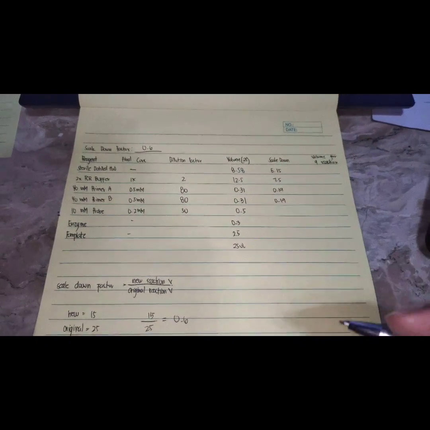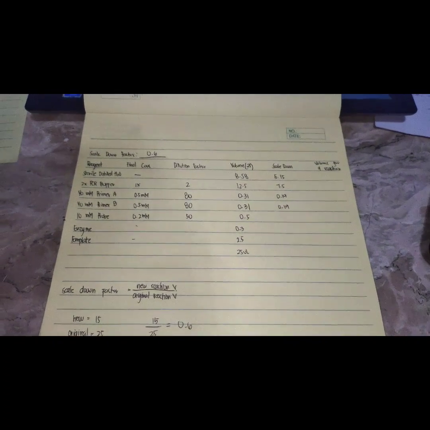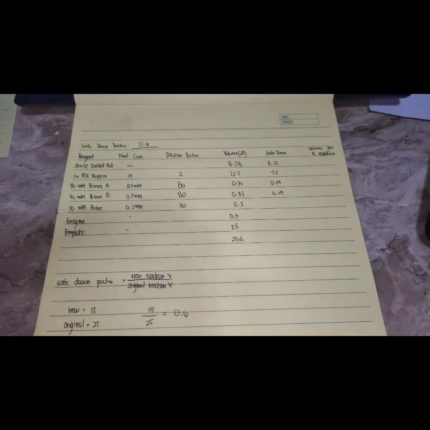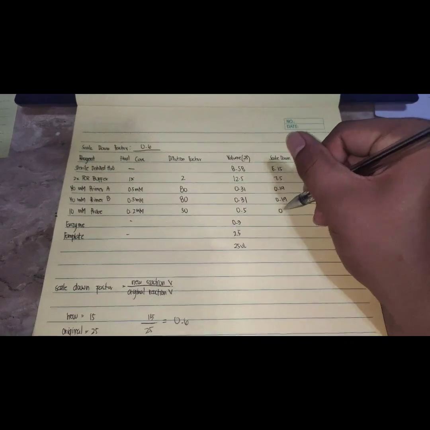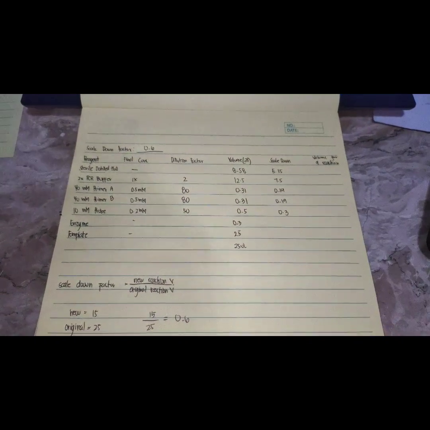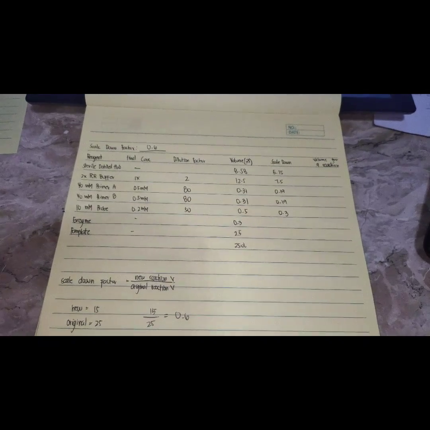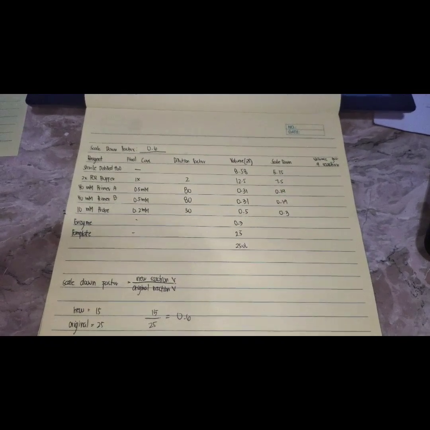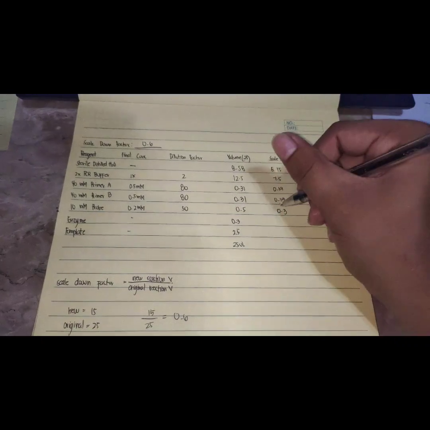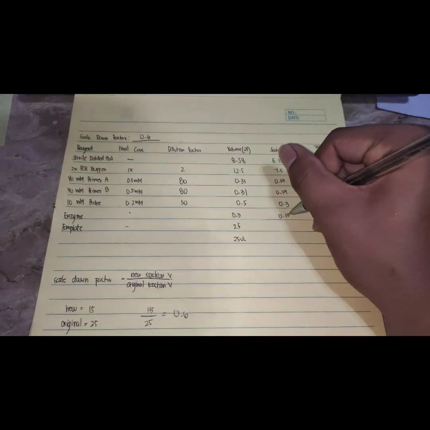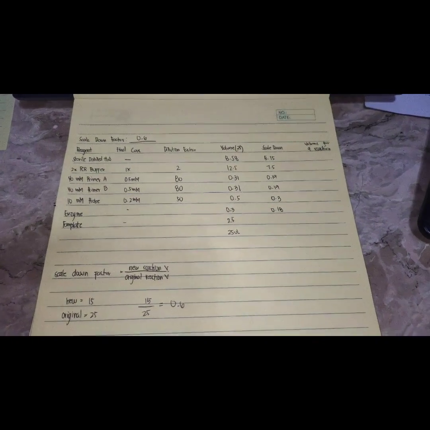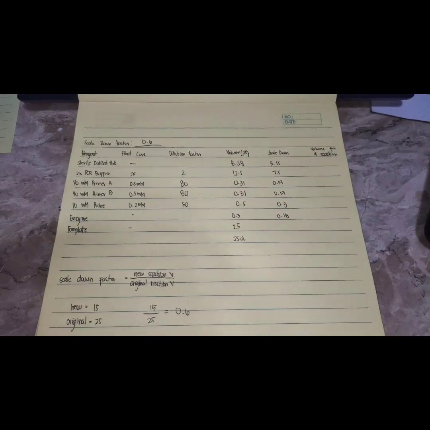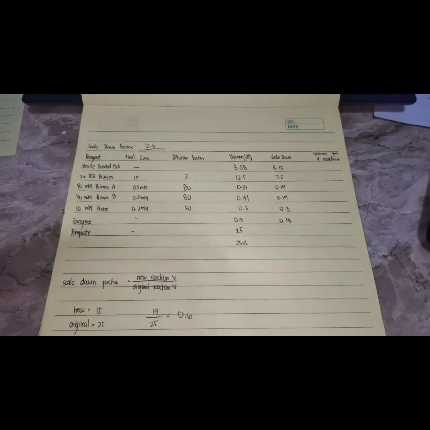Next is our probe, which is 0.5 times 0.6 is equals to 0.3. Our enzyme, which is 0.3 times 0.6 is equals to 0.18. Next is our template, which is 2.5 times 0.6.